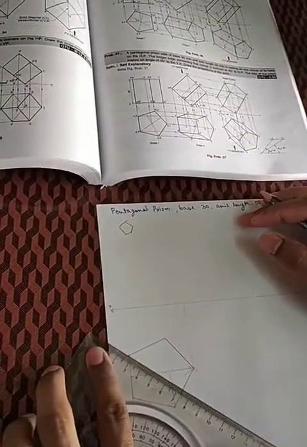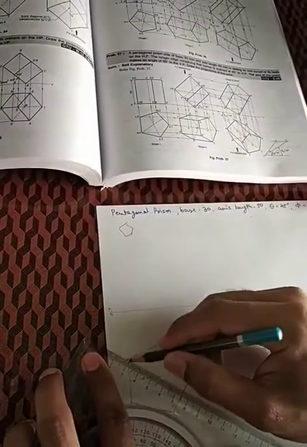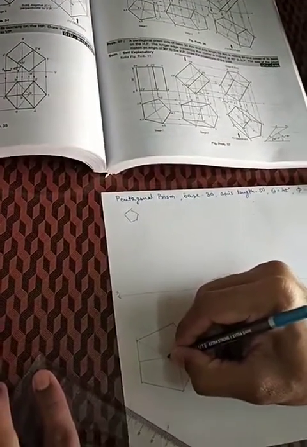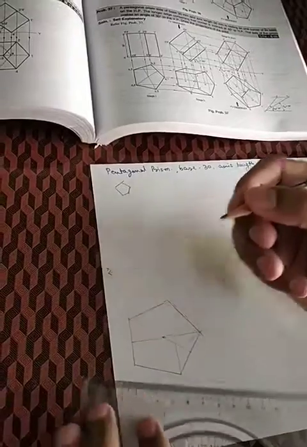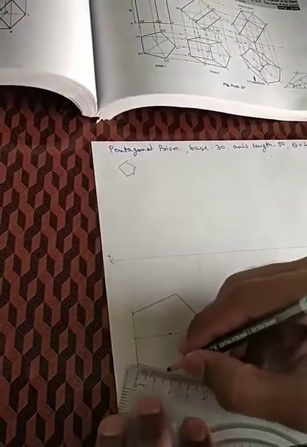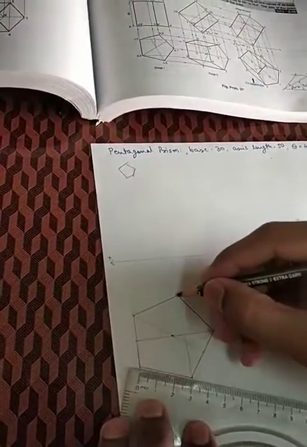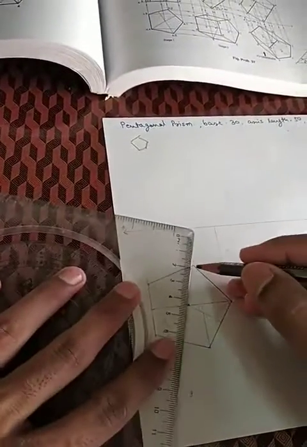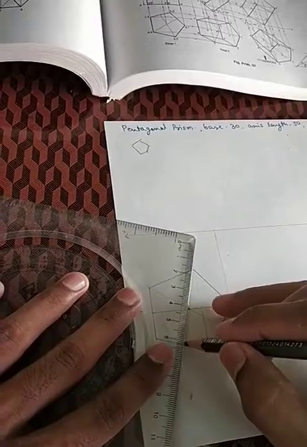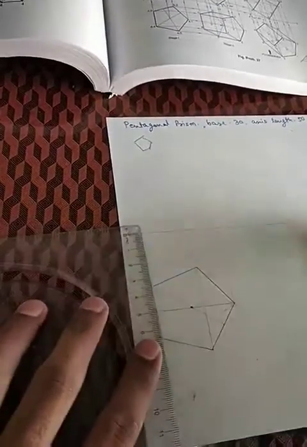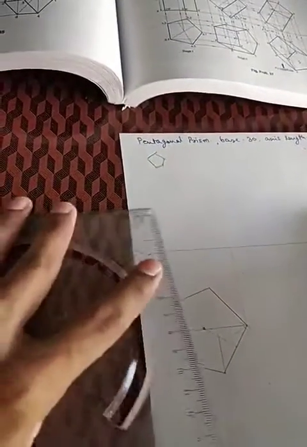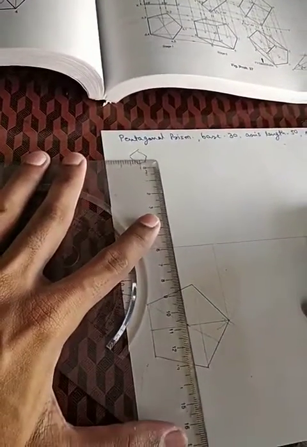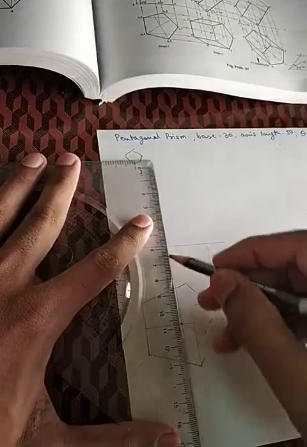If I join with this, this is how I can get the center point of the pentagon. If I try it one more time, this is the center line, the opposite corner is this. If I join this, it should pass through this center point. So it is passing through this. So this is my center point, and this will be my center point projection.